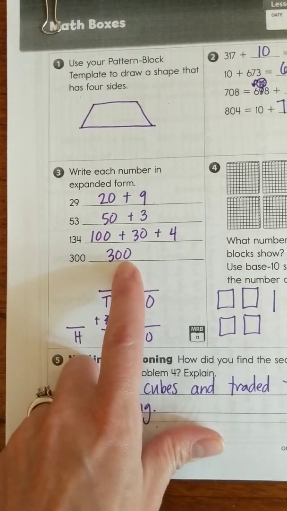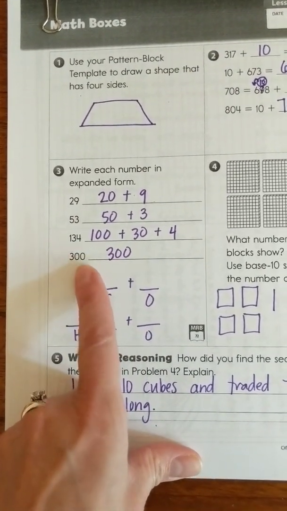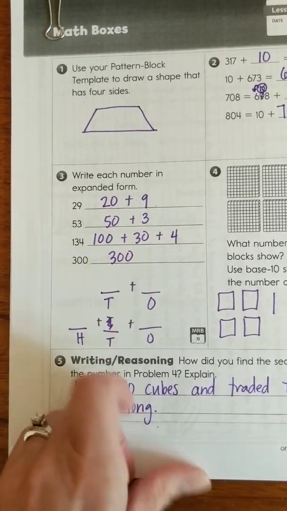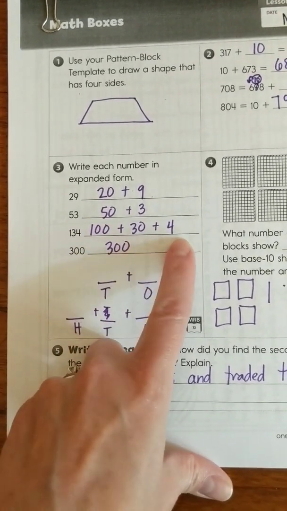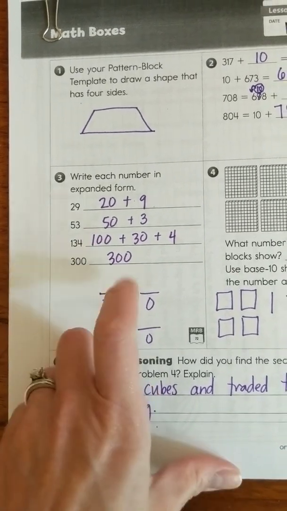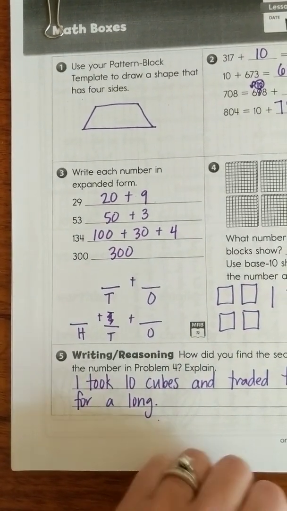And for 300, I can just write 300 because I don't have any tens and I don't have any ones, so I could write plus 0, and if you did, that would not be wrong. Or I can just write 300, okay?